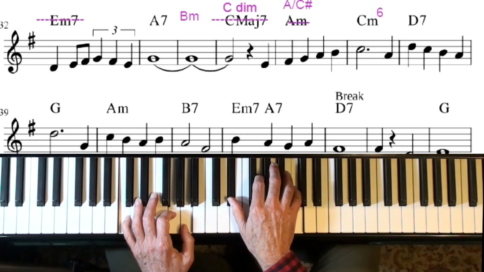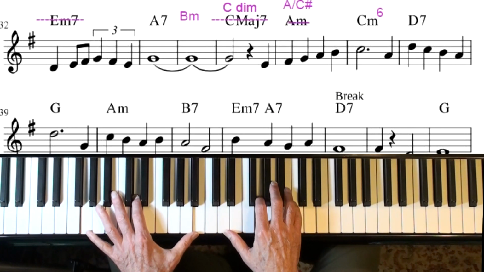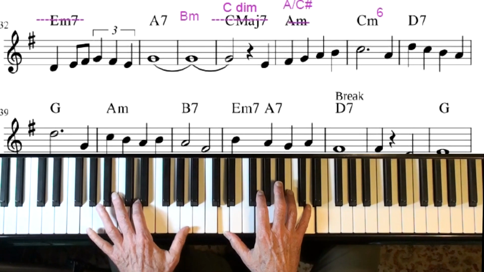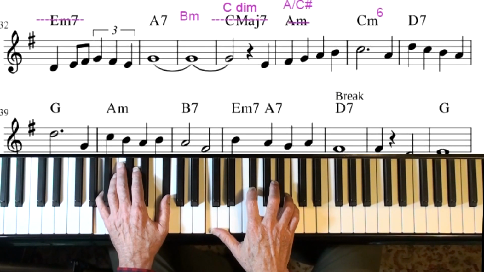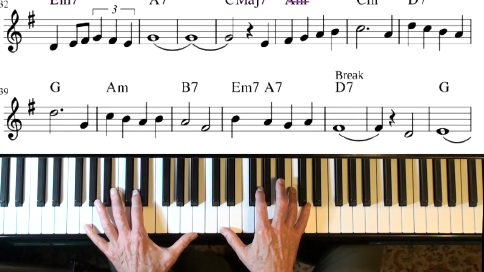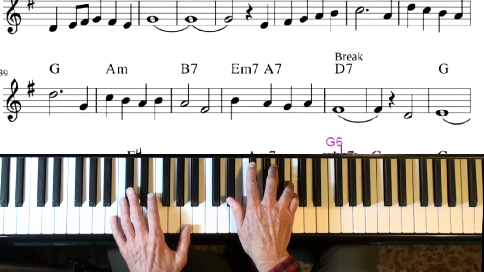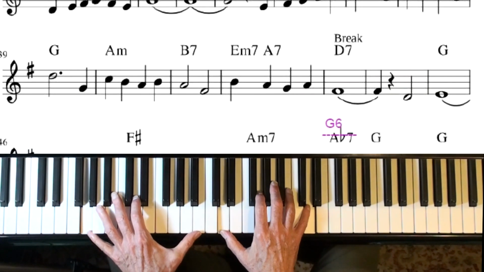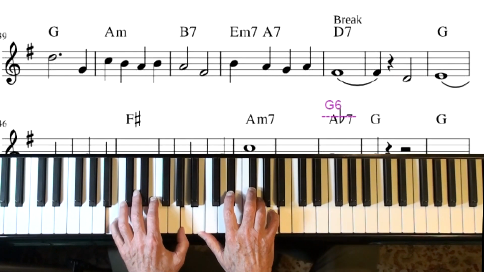So we end up in the same place. I think it is exactly the same here. A little bit different there. No, that's the same. You know, you could make that a D chord. That's kind of what I heard on that recording. Either way, it's a little awkward. Yeah, do the one you like best.